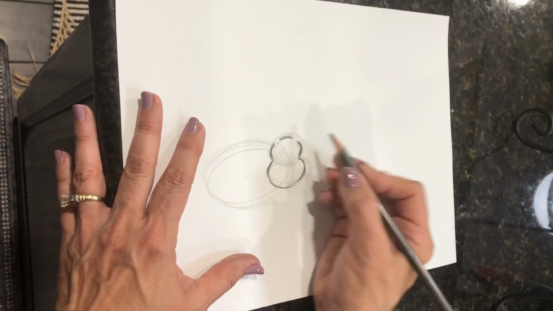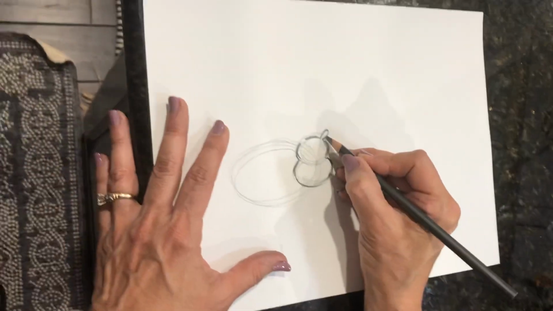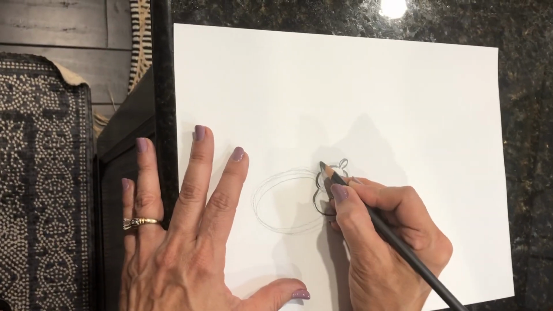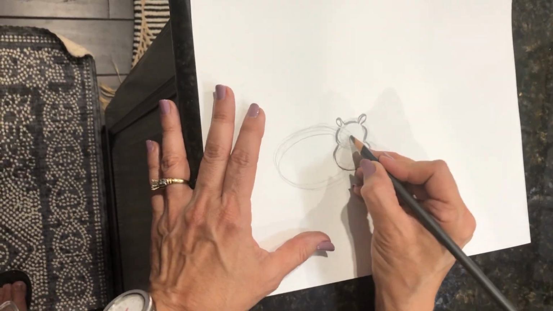Now we do the line on top, and here on the ears, we're gonna do like a little bubble like this. And they're gonna change. Now we're gonna do a little eye.